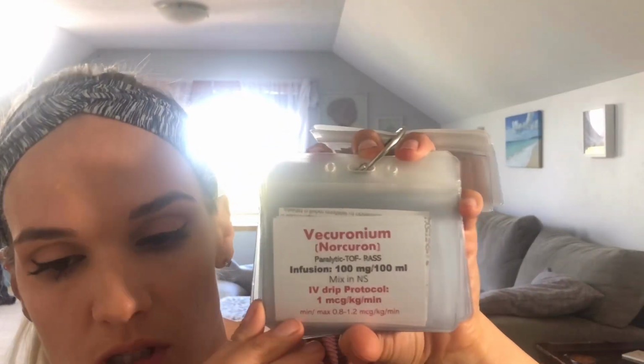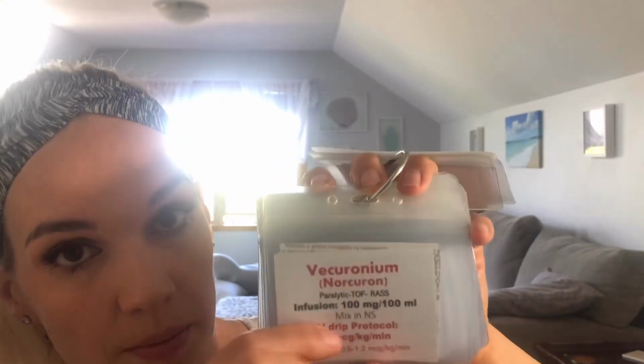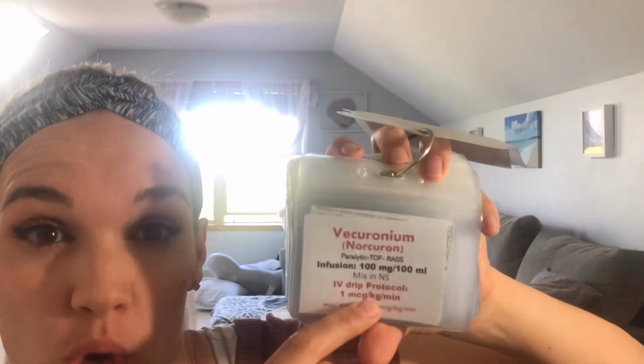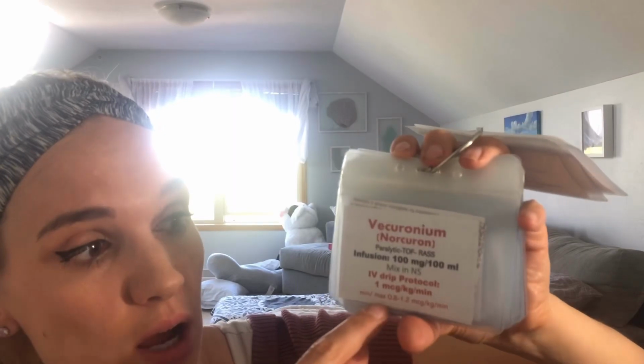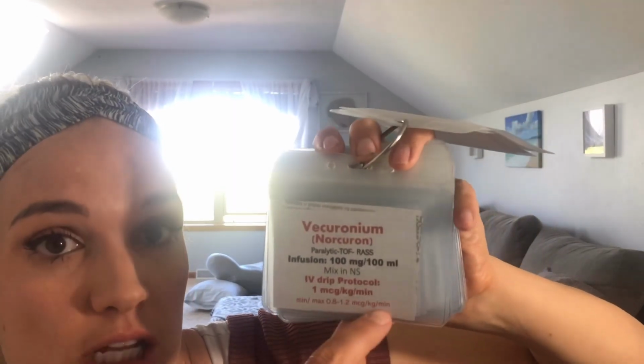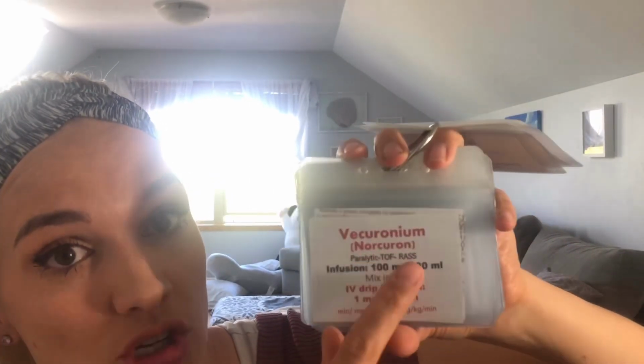We'll do vecuronium. This is the only paralytic that is currently listed in our labels. Thus, it is red. That will be a stop, double check. This is the drip concentration. Now, in red has our IV drip protocol. Note that according to up-to-date Micromedex, you can do a minimum and maximum concentration that is listed here at the bottom. So when you get to bedside, double check, because this is a paralytic, that your patient is sedated.